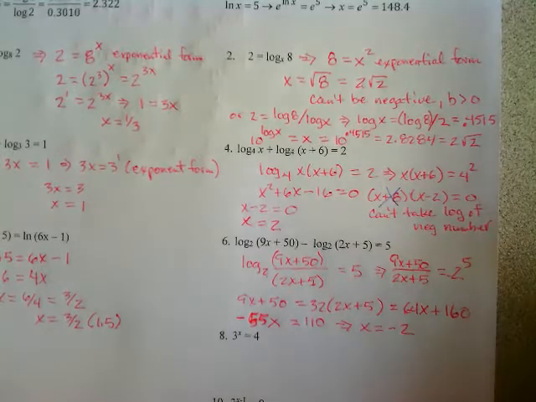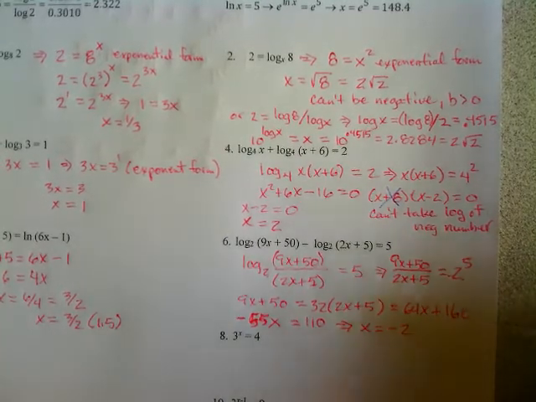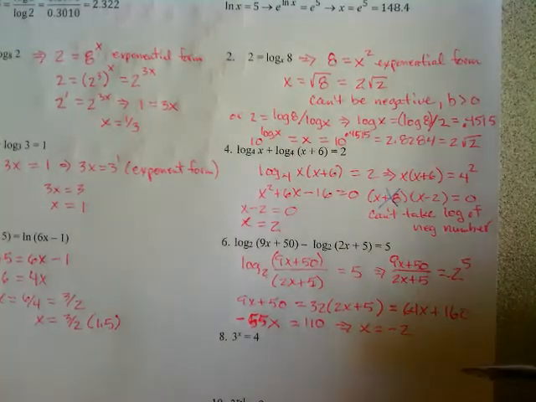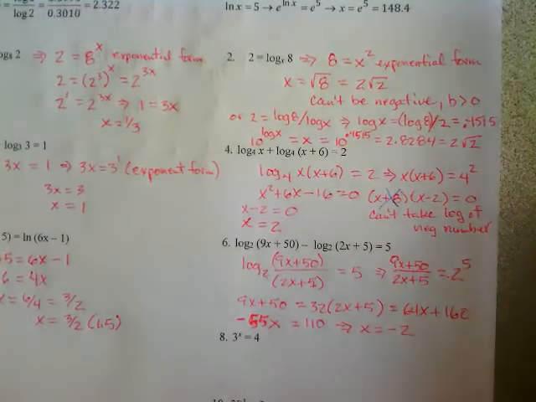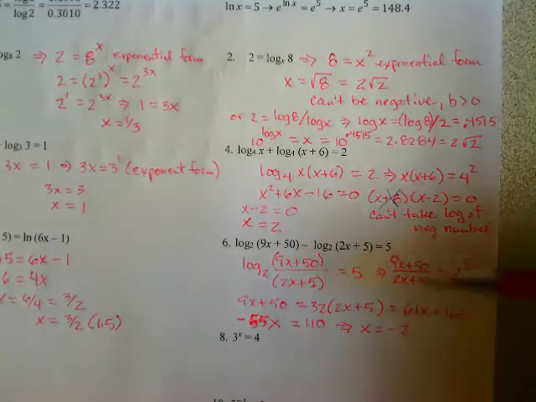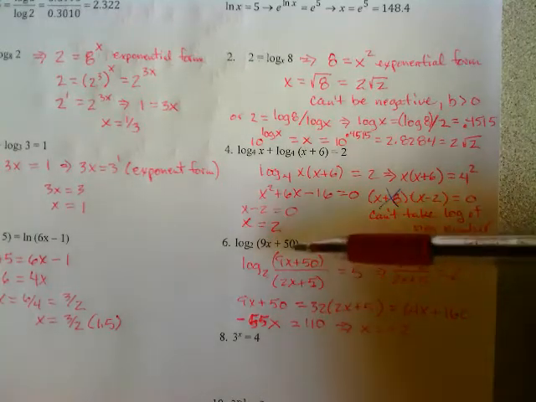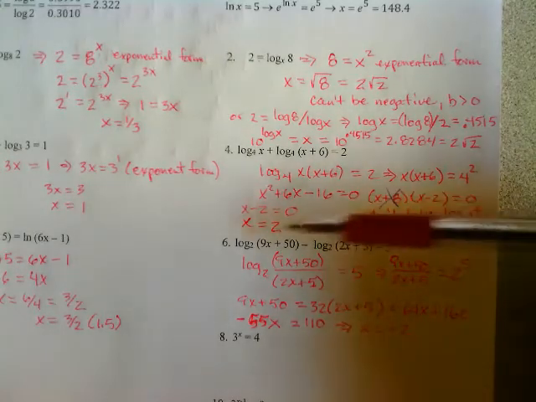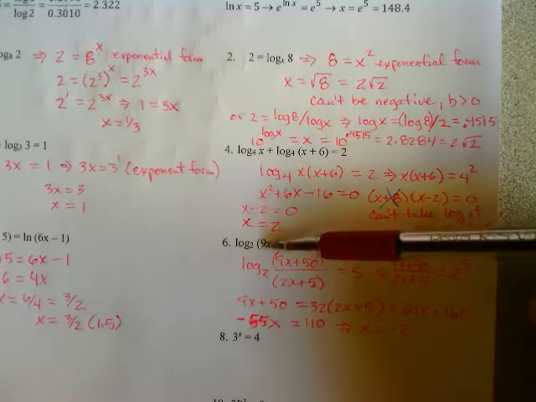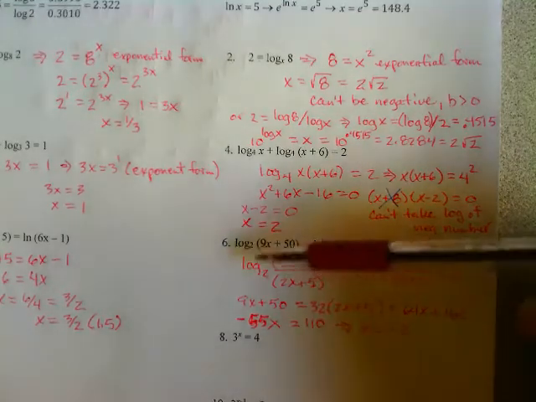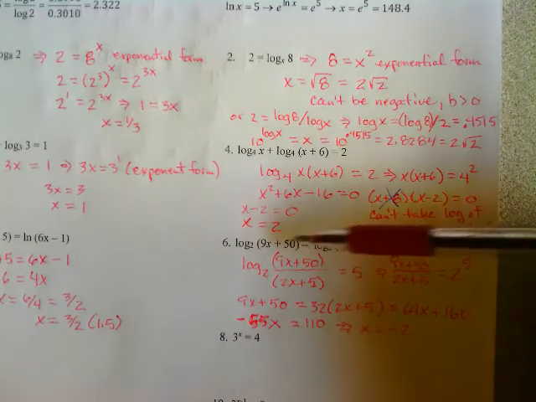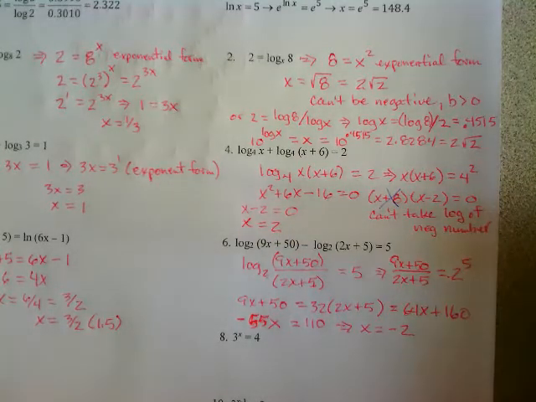Now in a couple of cases before we said, well, x can't be negative, but it depends where the x is and what the result of that negative number is. So up here, if we actually look at the problem, we don't have log base 2 of negative 2. In this case, we'll have 9 times the negative 2, which will give me negative 18 plus 50. So that'll be 32.